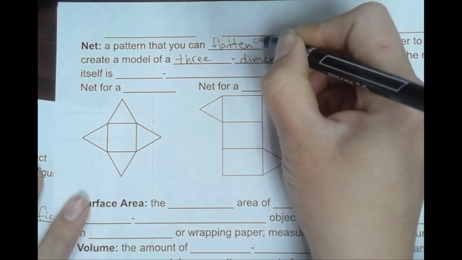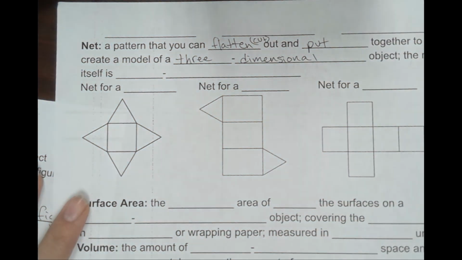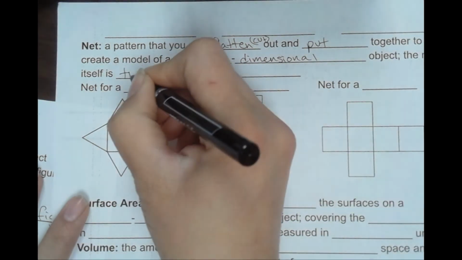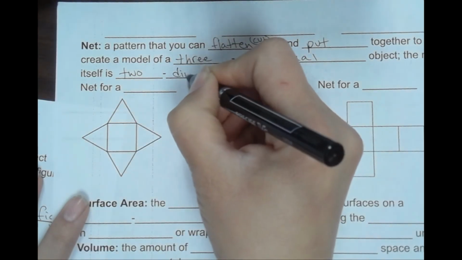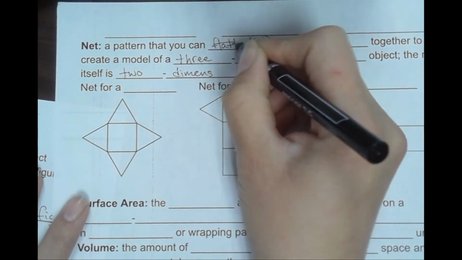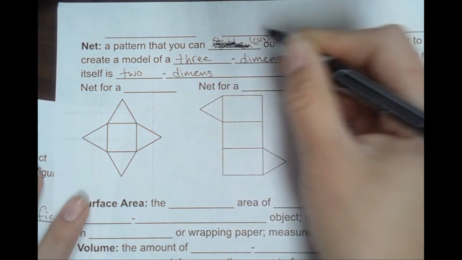The net itself is two-dimensional. Cut out and put together.